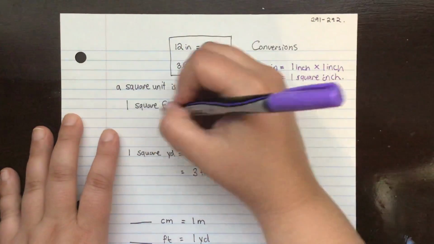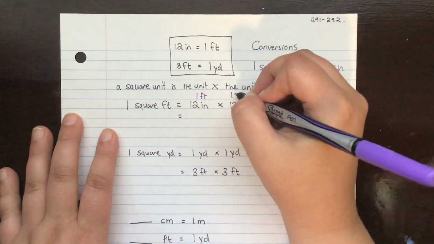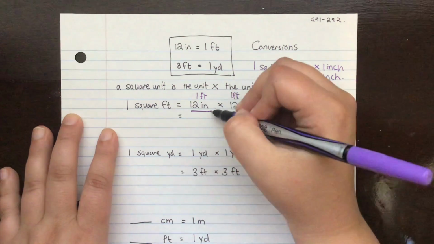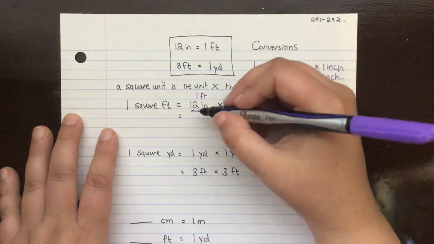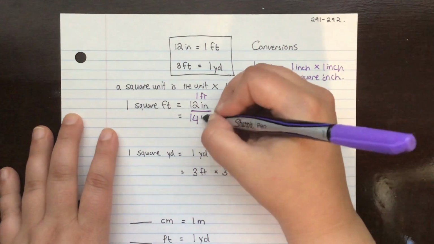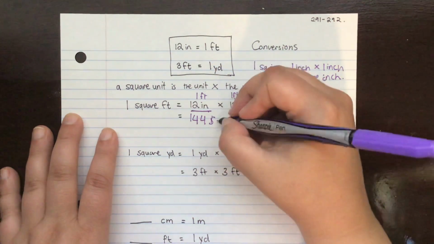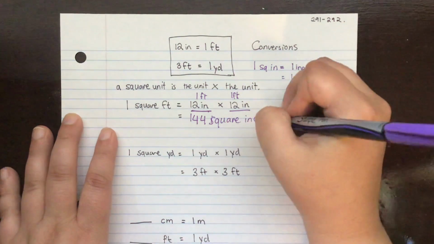But when we're talking about how many inches are in a foot, that number is a little bit different. So for example, 1 square foot here is equal to 1 foot times 1 foot. Now, 1 foot has 12 inches in it, so that's the same thing as saying 12 inches times 12 inches. Well, 12 times 12 doesn't give us 12, it gives us 144. So 1 square foot is equal to 144 square inches, and that is why.